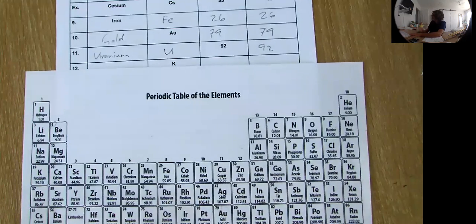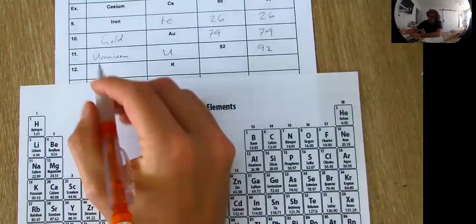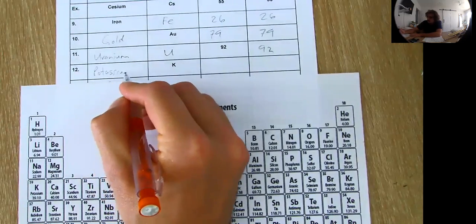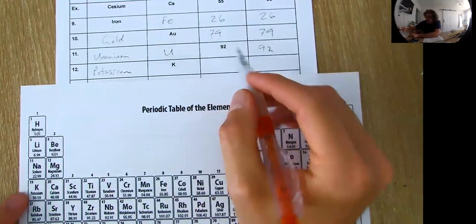Oh, hi, Walker. Number 19, there it is, K for potassium. Sweet garbage truck, Walker.